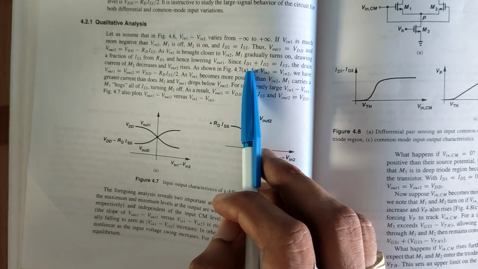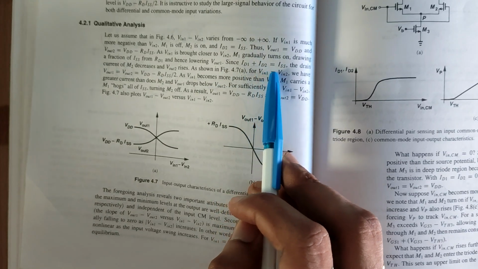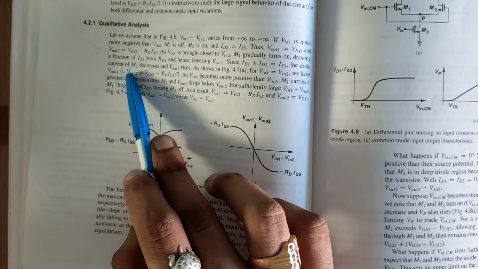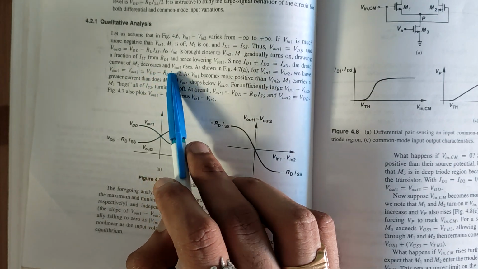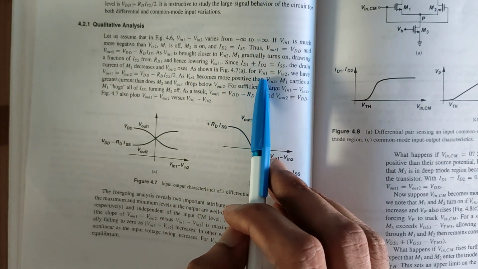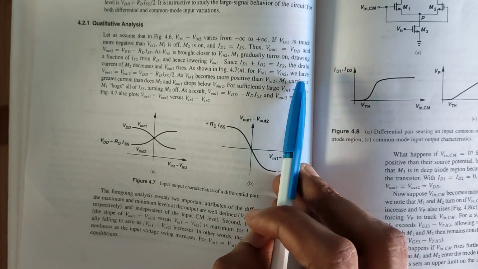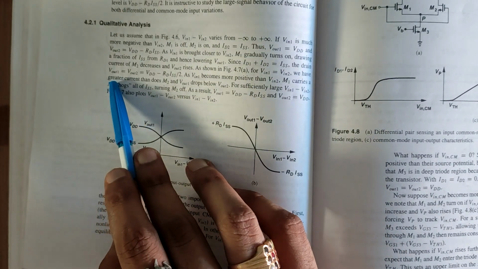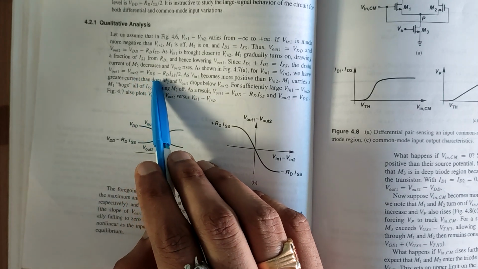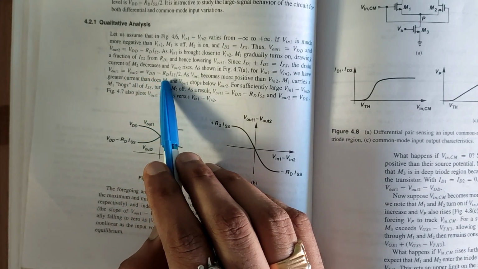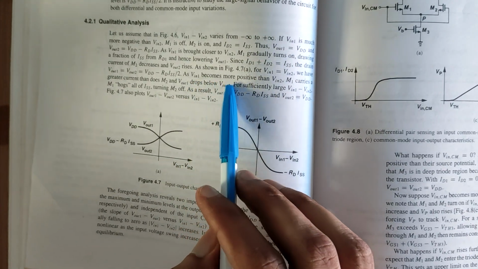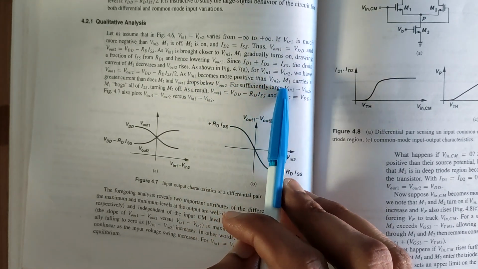Since ID1 plus ID2 is equal to ISS, the drain current of M2 decreases and Vout2 rises. As shown in figure A, for Vin1 equal to Vin2, we have Vout1 equal to Vout2 equal to VDD minus RD ISS by 2.